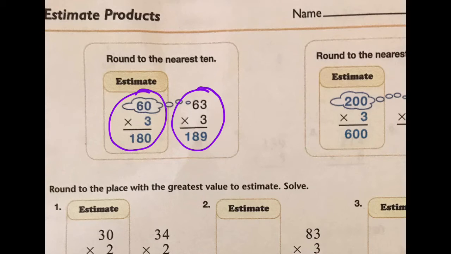Okay, so remember I always use the example, if mom and dad are in the car, you're driving somewhere, and your dad says, for example, what's 63 times 3? You can estimate, and you can say, 63 rounds to 60, so 60 times 3, 3 times 6 is 18, and then add the 0 to that, it's 180. Well, if you look here, that's close. Okay? Then if you did it the actual way, it would come up to 189, which is pretty close.